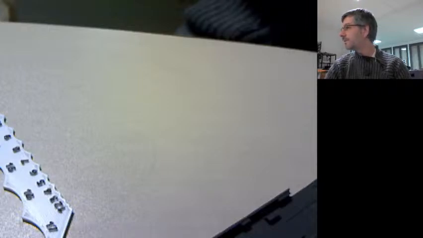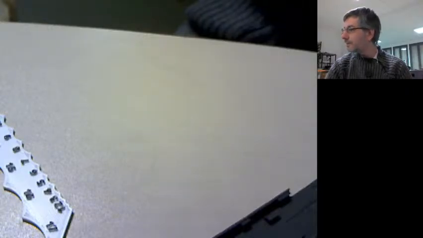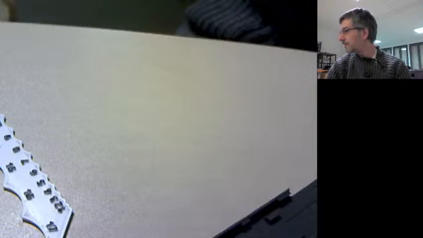Also, this model you see here doesn't have the raised parts for the grip. Instead they cut into the shape, because it's easier to 3D print if you lay this face on the bed.